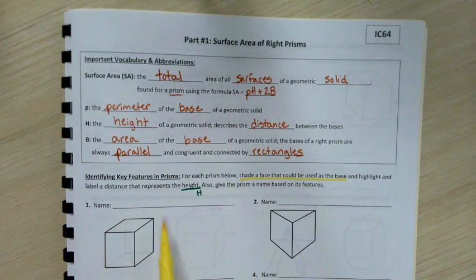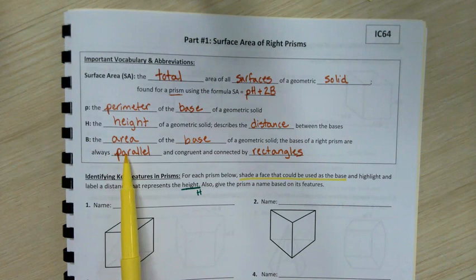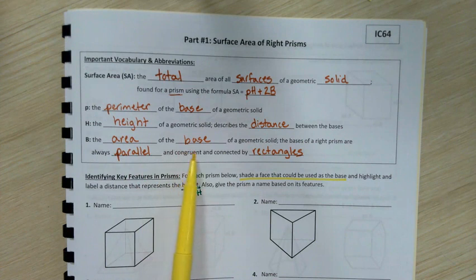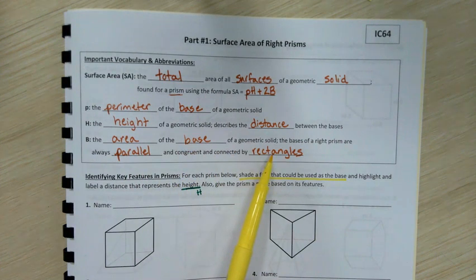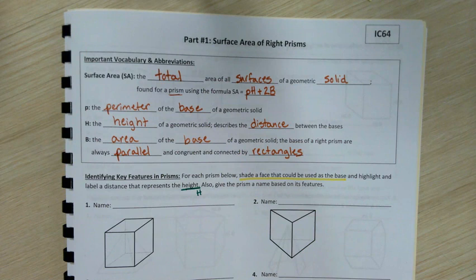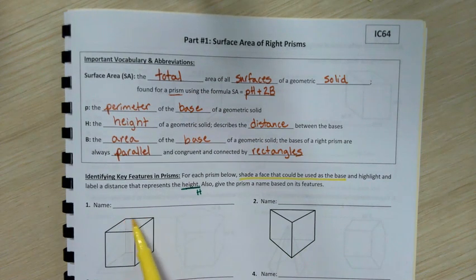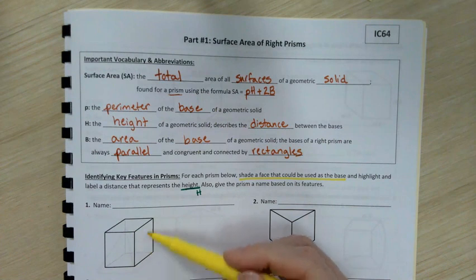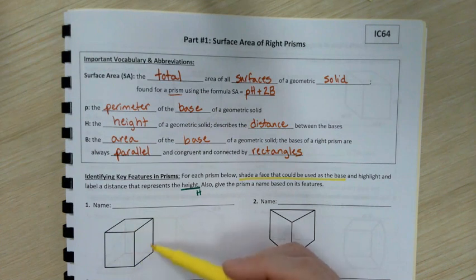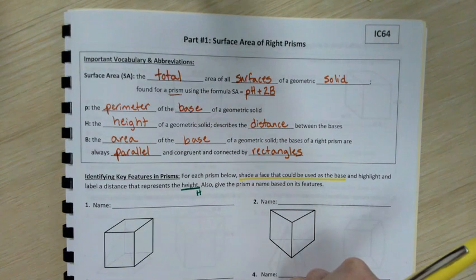If we're looking at this first prism, we need the base, remember, to be the sides or the faces of the prism that are parallel and also congruent and connected to one another by rectangles. So a lot of times we look at the bottom or the top of the shape to see if it could be a base. Does the bottom seem parallel and congruent to the top, and are they connected to one another by rectangles? And the answer is yes.